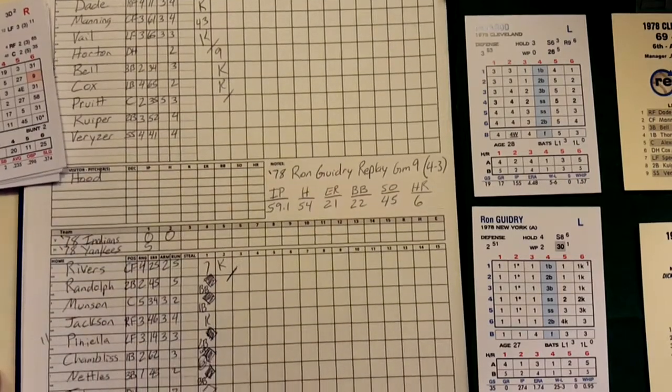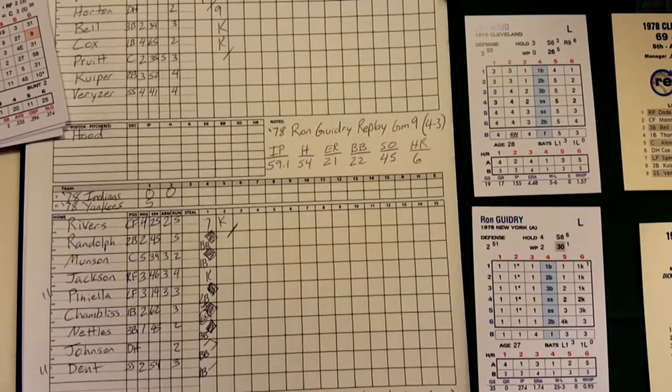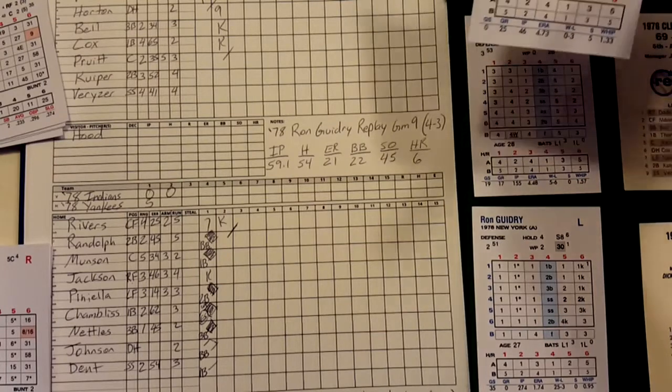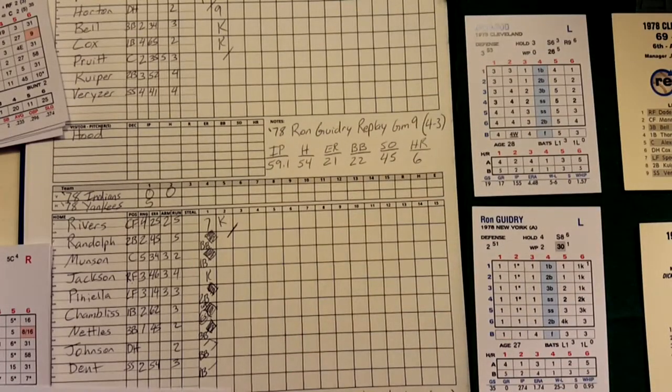Now, does Don Hood continue or does he come out? He pitched really good in that last game. Only gave up 5 hits. Let's see.